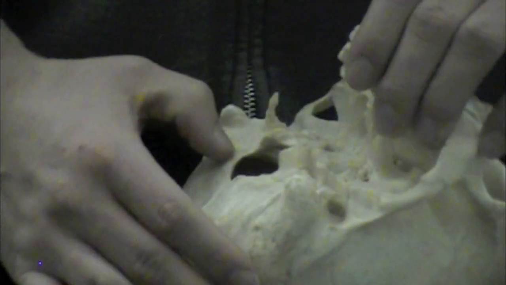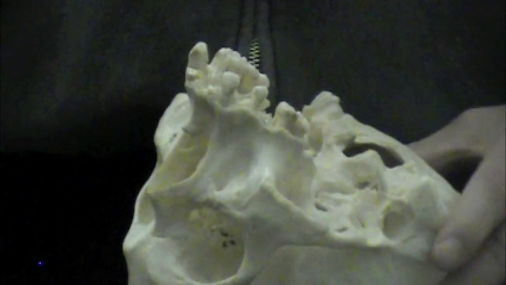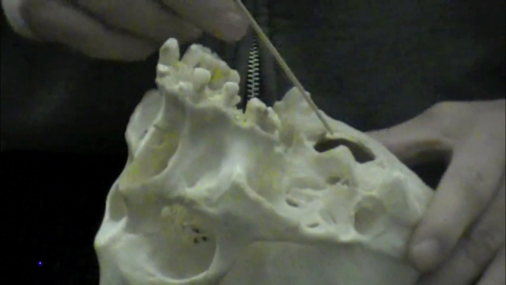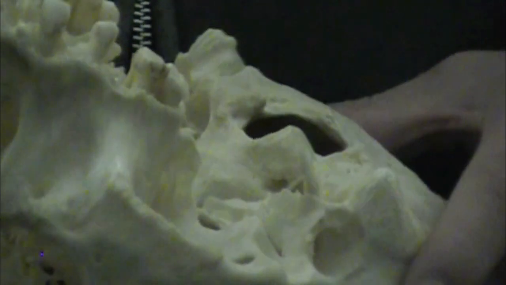Then if we flip this over, we can see the two occipital condyles. And those are going to articulate with the C1 vertebra. Next you have the big hole in the bottom of your head, that's going to be the foramen magnum. That's going to be where your spinal column connects to your brain. And then on the side here, in the condyles, you'll see the hypoglossal foramen.